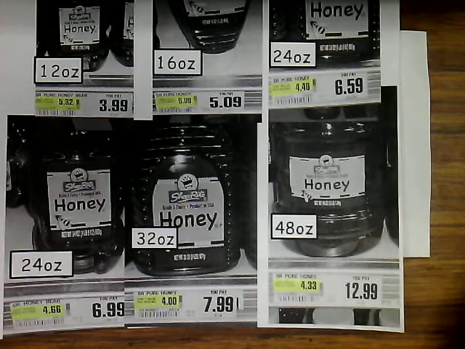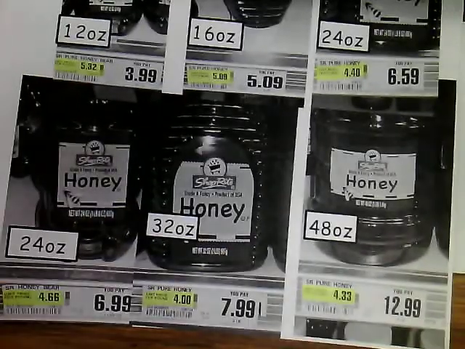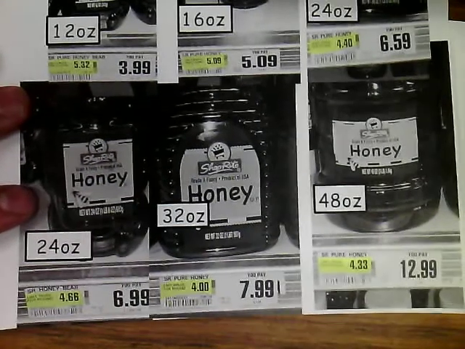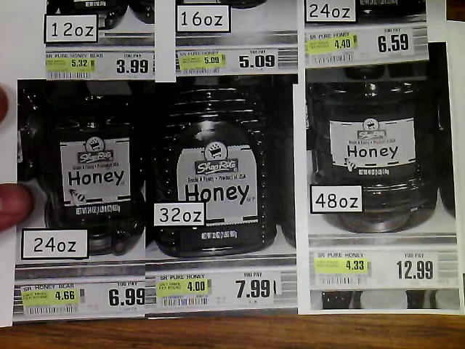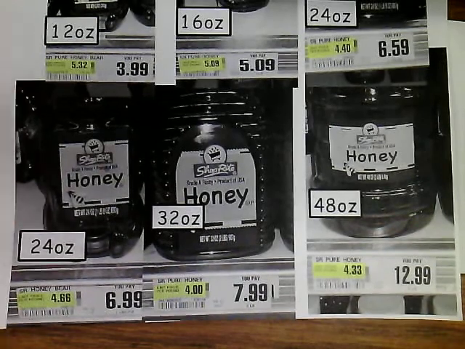You can compare the unit prices, and I'm going to focus in a little bit smaller here so you can see. And you can see that the 12-ounce bottle is $5.32. The 16-ounce bottle is $5.09. The 24-ounce is $4.40, but this 24-ounce is $4.66. The 32-ounce is only $4, and then the 48-ounce is $4.33. A lot of people will think that the unit price is always going to be the least expensive on the largest container, but that was not the case with the honey here at ShopRite.